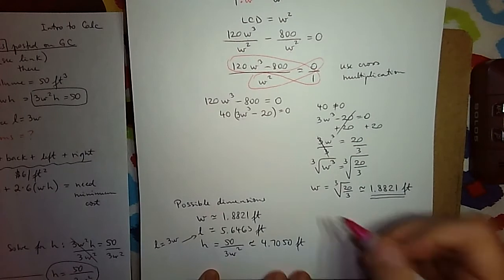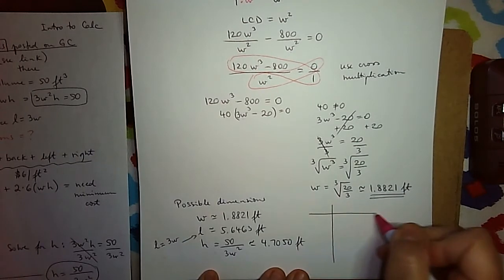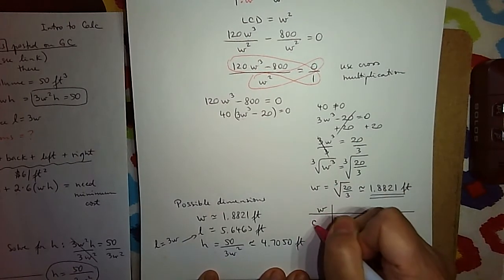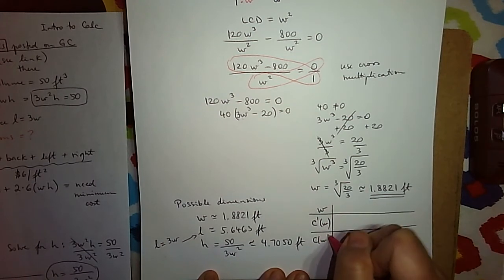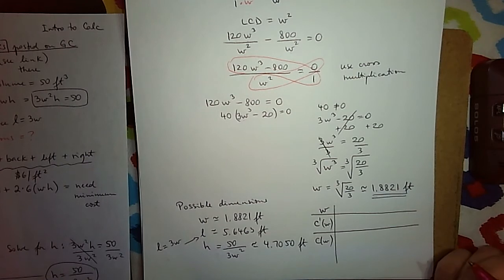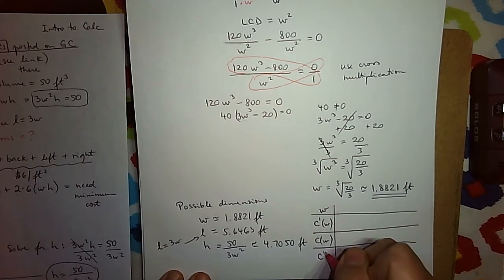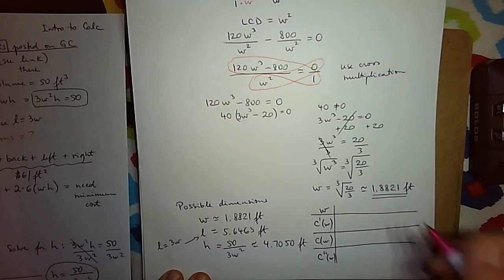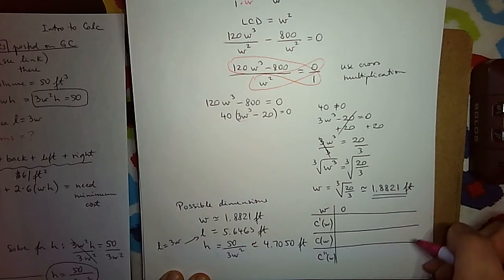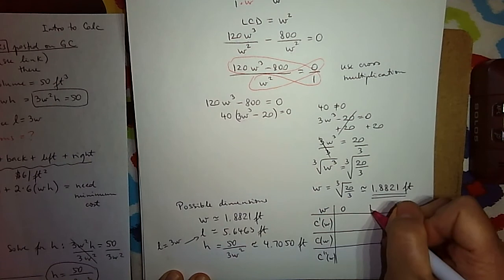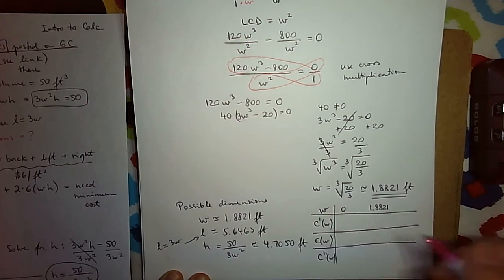Now, if I'm trying to do my sign chart, basically what I need to figure out is my W, the sign of the C prime of W, and my C of W. I didn't really do the second derivative. I could, if you would like, but I hope that you got the idea that now we are testing. We are going to place here a 0. We don't really know how big this box is going to be, so I'm not going to have a restriction on the other side. However, we know for a fact that 1.8821 will get me C prime equals 0.